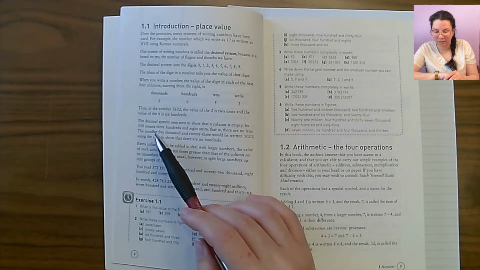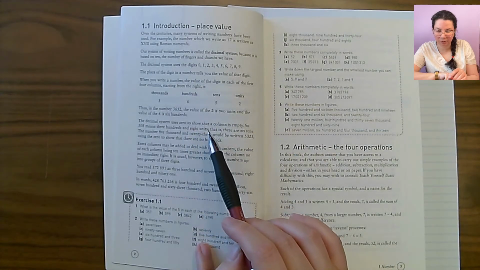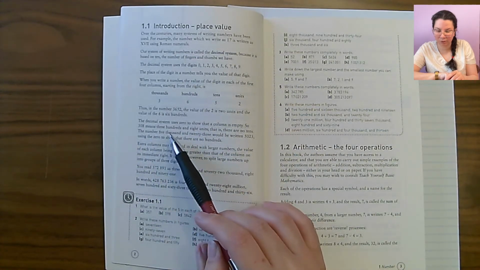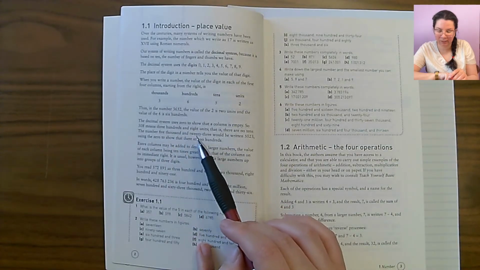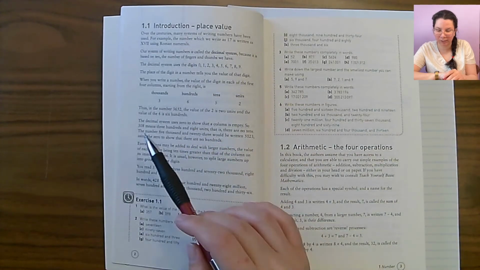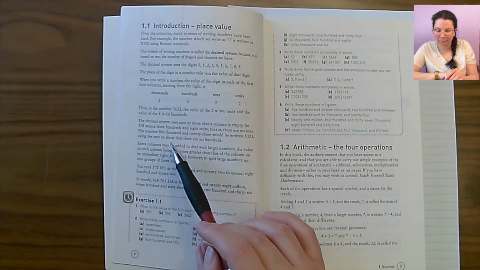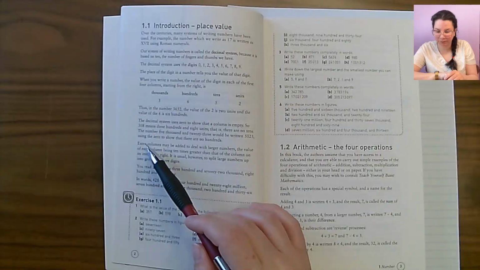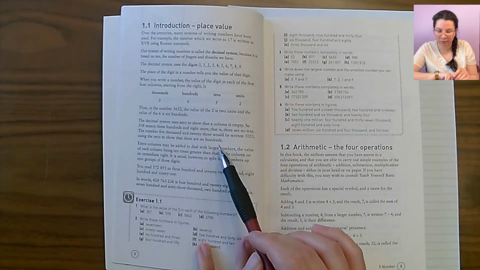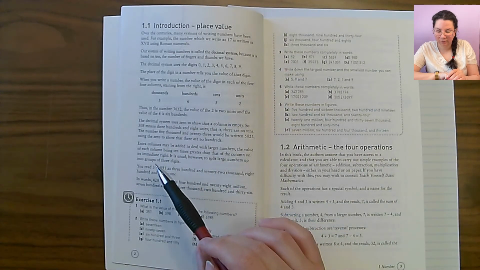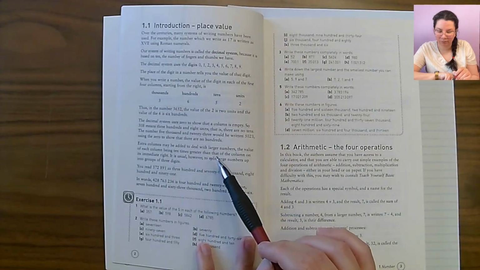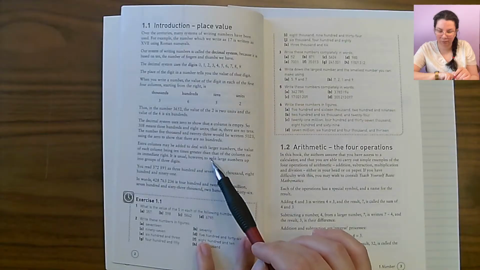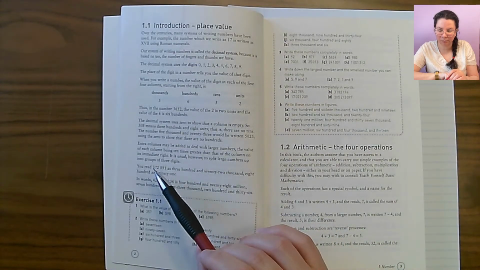Okay, the decimal system uses 0 to show that a column is empty. So 308 means 300 and 8 units. That is, there are no tens. The number 5023 would be written 5023, using the 0 to show that there are no hundreds. Extra columns may be added to deal with larger numbers, the value of each column being 10 times greater than that of the column on its immediate right.